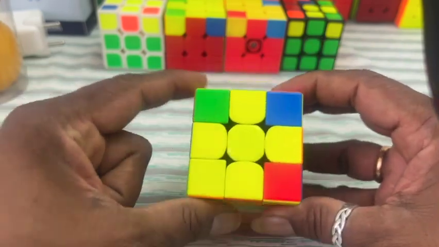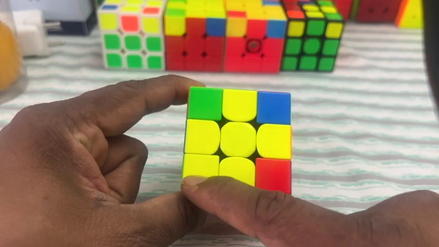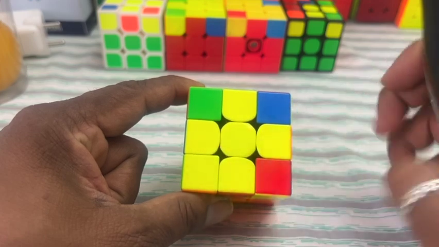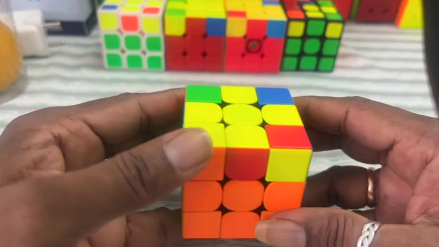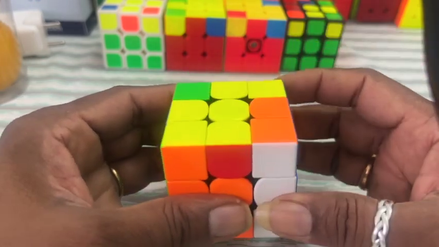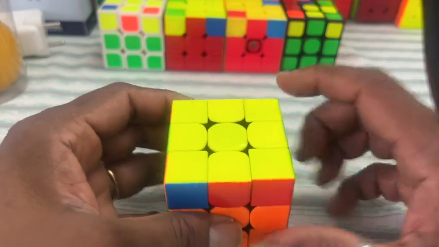So this is looking like a fish. If you just observe this, all the yellows, it looks like the mouth of the fish and the fins here. So we're going to do the same formula, keeping it at this position where the fish mouth is on your left thumb. R U R' U R U2 R'. So now we got this.